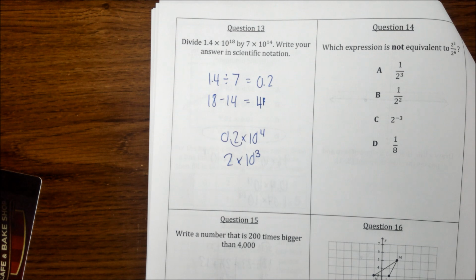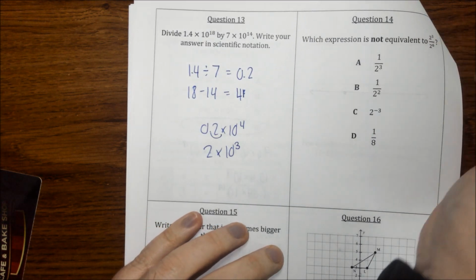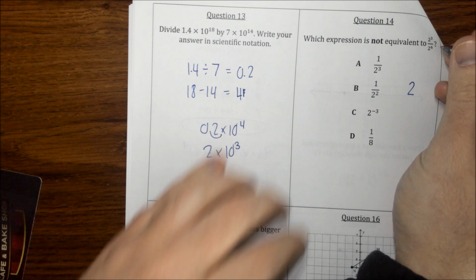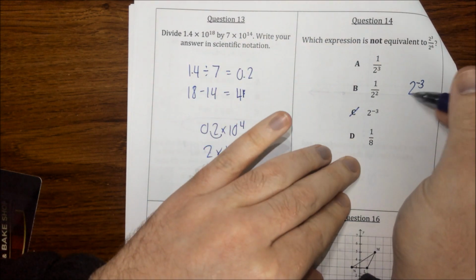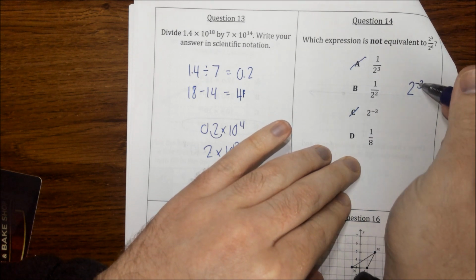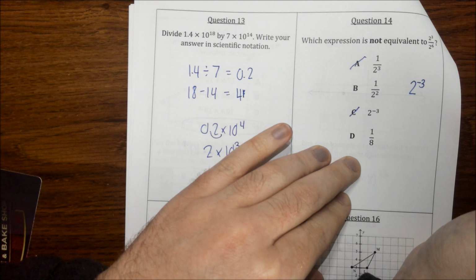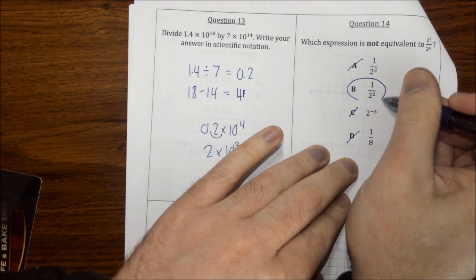Question 14, which expression is not equivalent to 2 to the third divided by 2 to the sixth? So when you divide, you subtract the exponent, so 3 minus 6 is negative 3, so we know it's not that one. You can rewrite this negative exponent problem as choice A, because you can get rid of the negative and write it in the denominator. And then 2 to the third is 8, which is that one, so it's choice B.